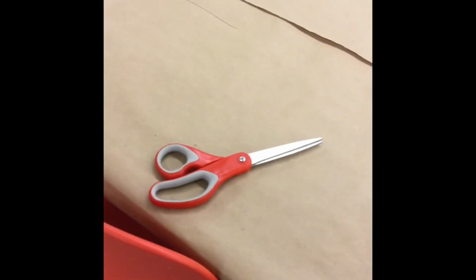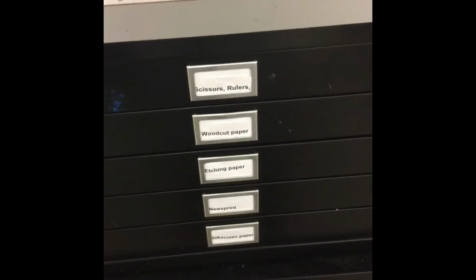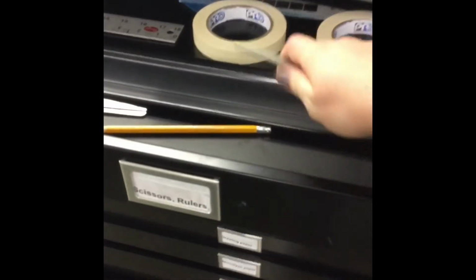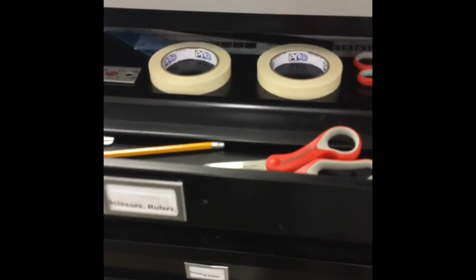For example number 3 of how to keep a clean classroom is to put everything away in the correct spot. As you can see in this video, I found scissors laying around the classroom. I'm looking at all the drawers and I find the drawer that contains scissors. I put the scissors back in the drawer where they belong.